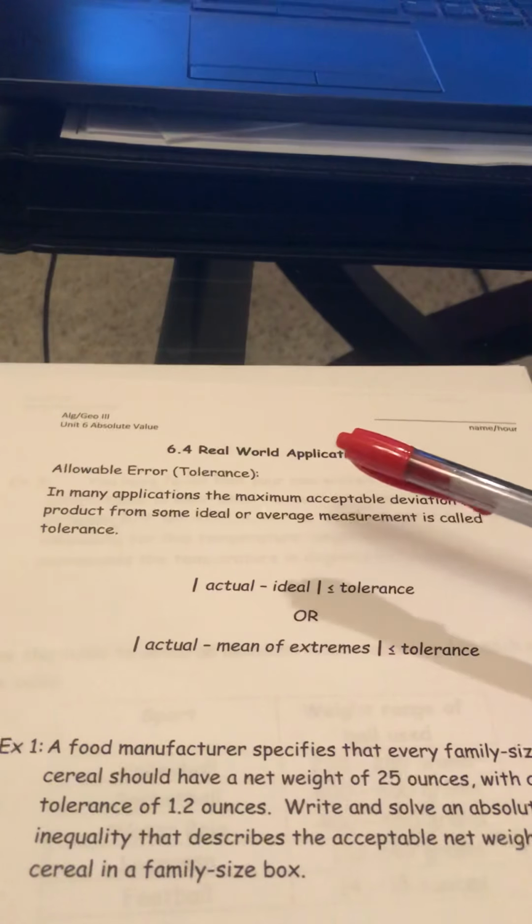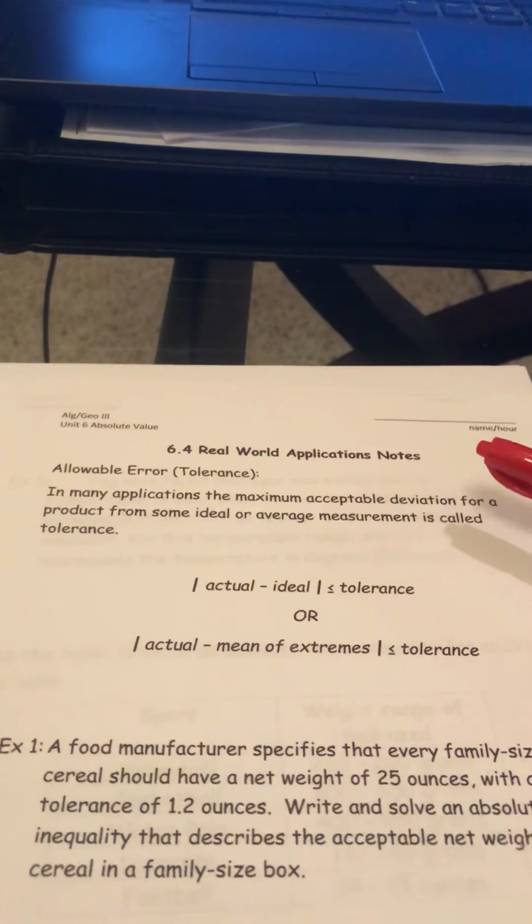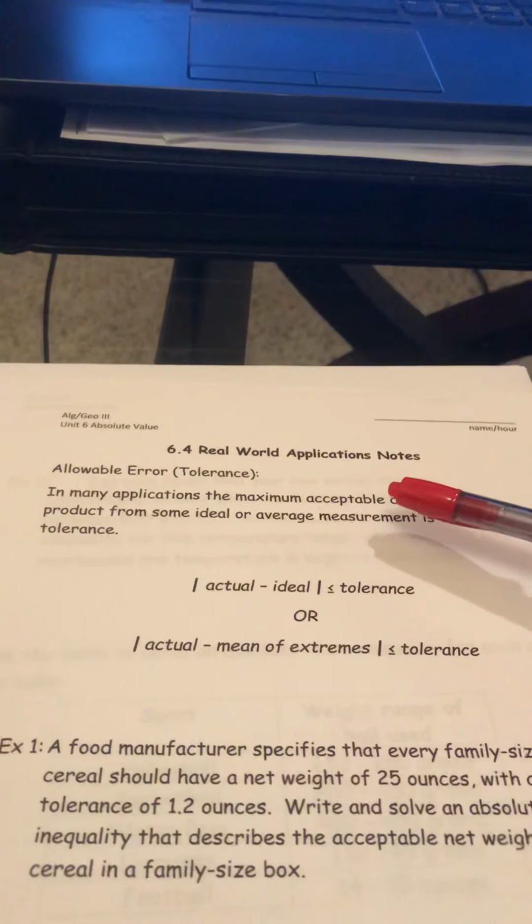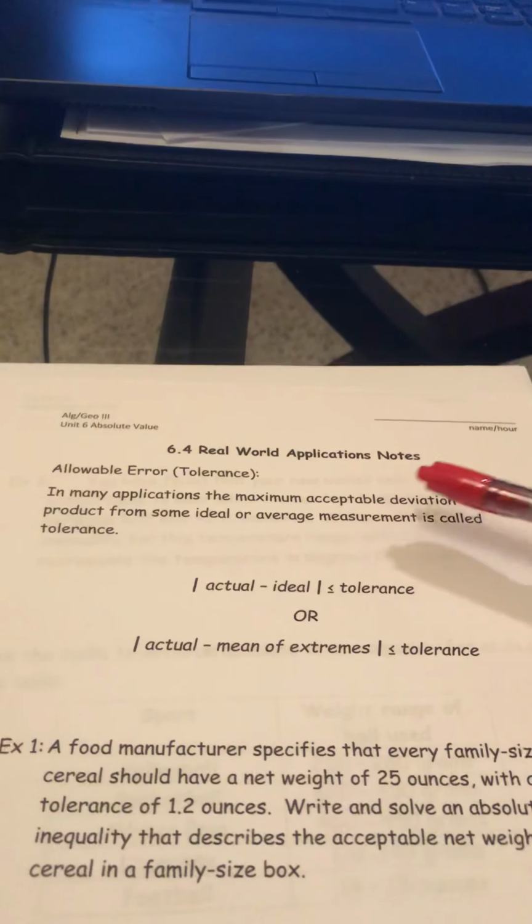Some real-world applications of absolute value involve what's called either allowable error or tolerance. In many applications, a lot of times it's production. When you go and buy a product, it will actually have a weight range, and the maximum acceptable deviation for a product from some ideal or average measurement is what's called the tolerance.